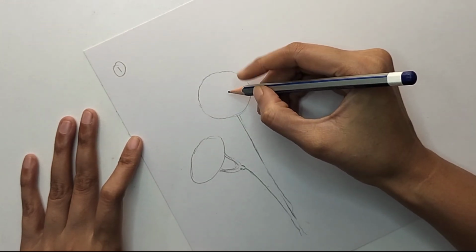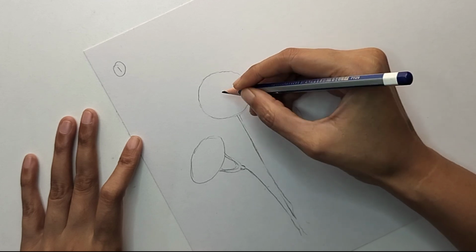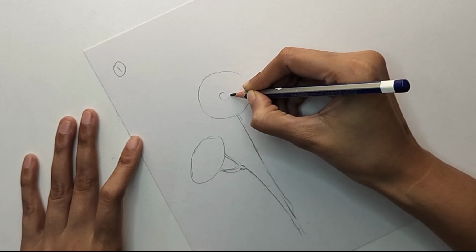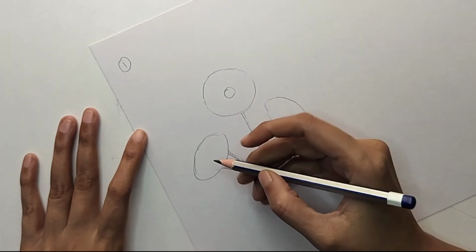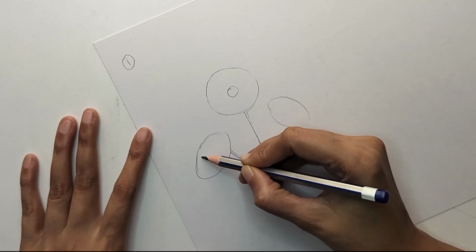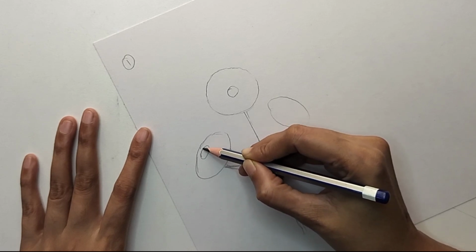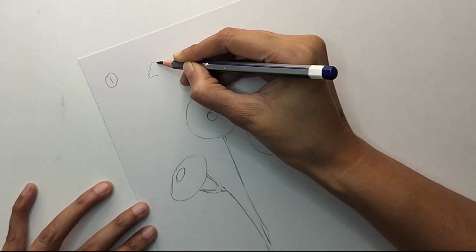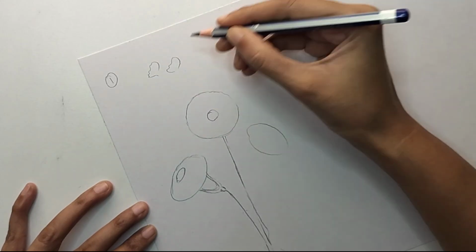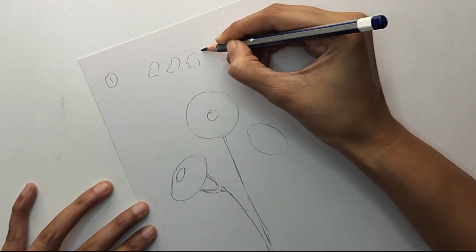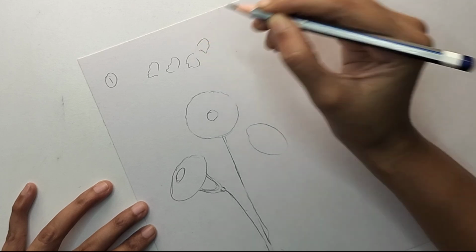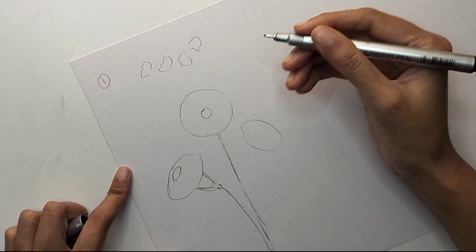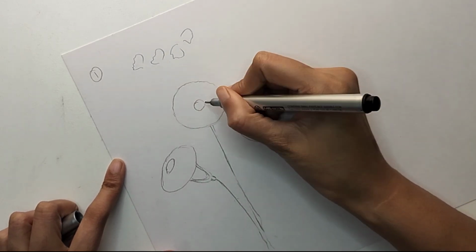So what you need to do is you can create a circle, a small circle inside the circle in the center. And in this one you can create an oval shape mostly towards outward direction, not at the base. And for the petals you can create some random structure like this. So these are smaller in size and having little wavy pattern around the edges. Now this is the basic guideline. Now we can start with the petals.